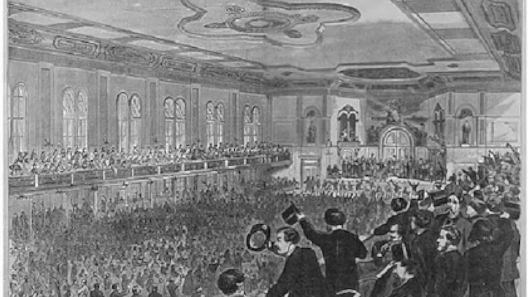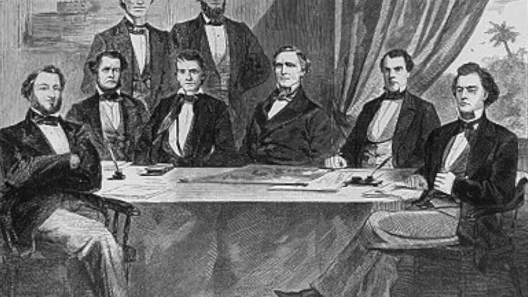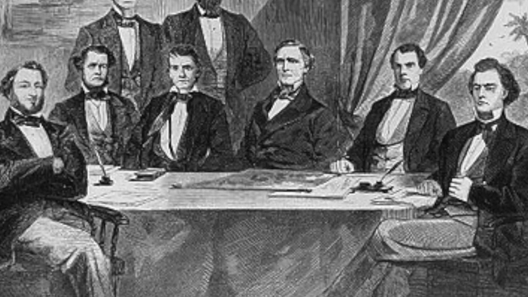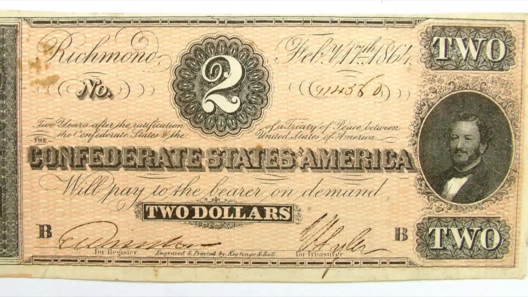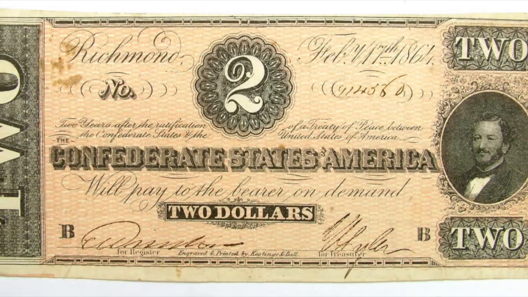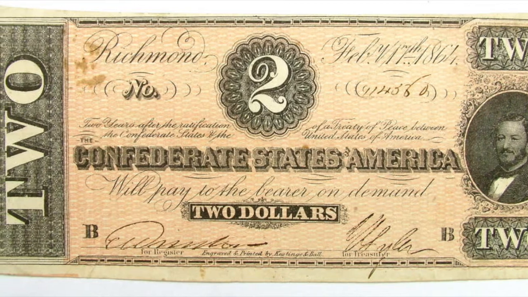The southern states created their own government with a president. The president was Jefferson Davis. They had a military, and Robert E. Lee was in charge. They printed their own money and passed their own laws. The capital city was Richmond, Virginia.